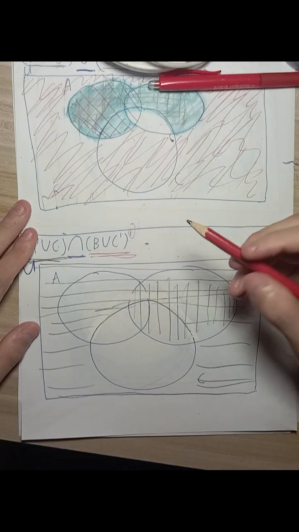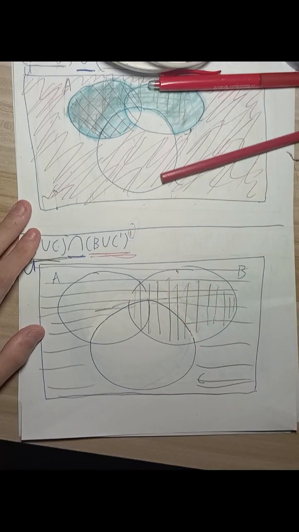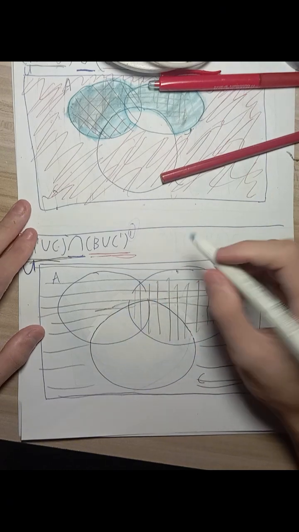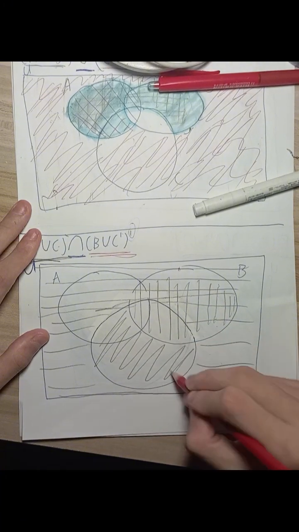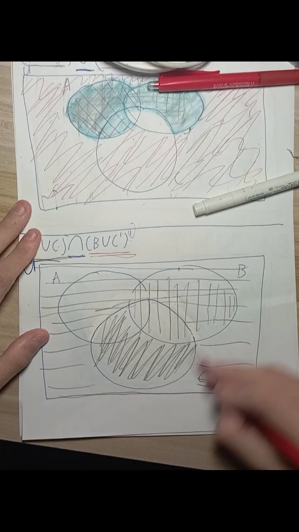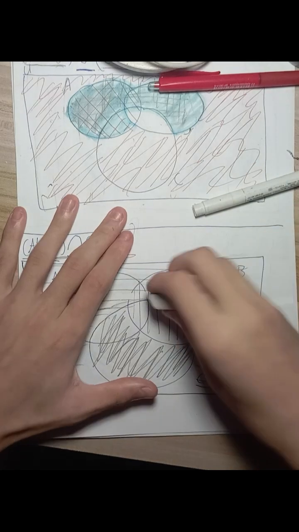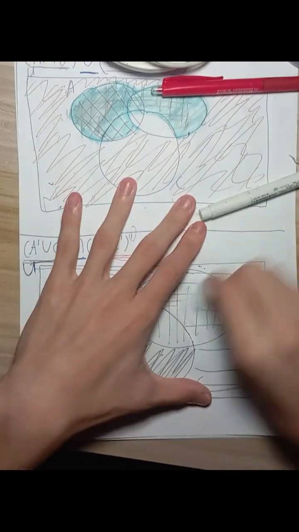So since there's a prime over here, we have to shade the areas that are not shaded. So it's this part. We can erase the rest.